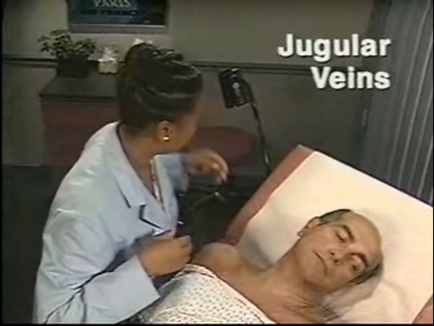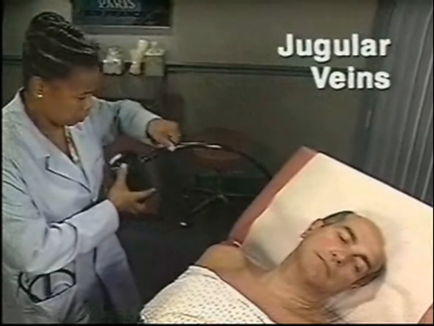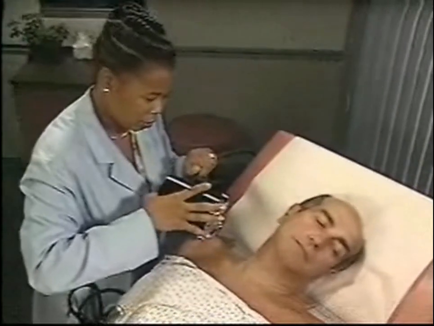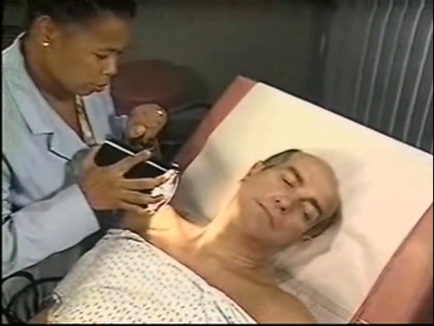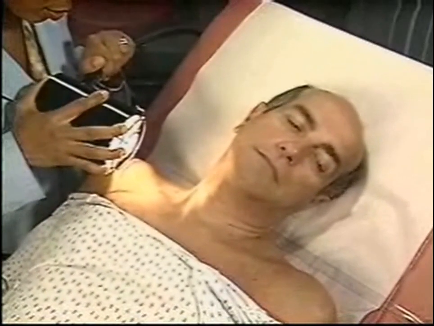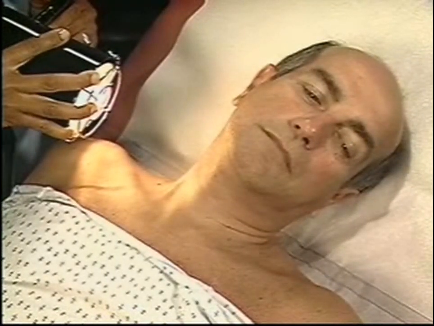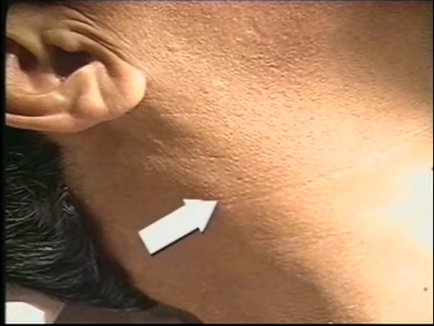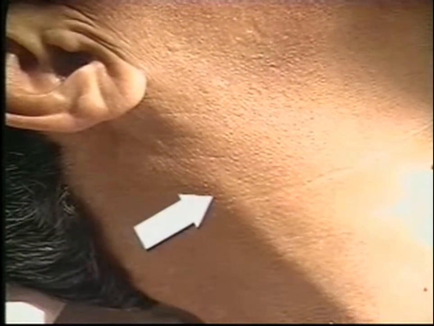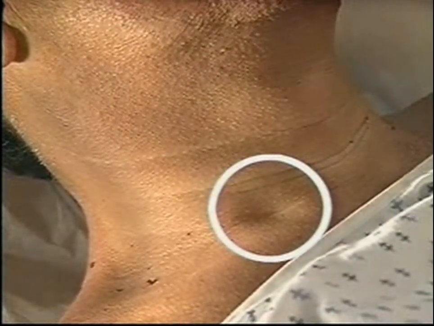Now, examine the jugular veins. Have the patient turn his head away from you slightly. Then, using tangential lighting, inspect the jugular veins on the right side. Usually, the best vein for analysis is the right internal jugular. First, identify the external jugular vein. If it's not visible, compression just above the clavicle may distend it. Then, find the pulsations of the internal jugular vein. Here they are seen between the two attachments of the sternomastoid muscle.